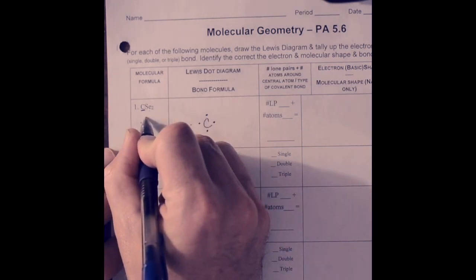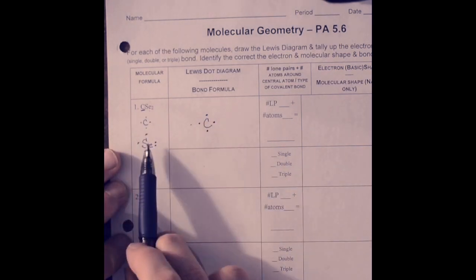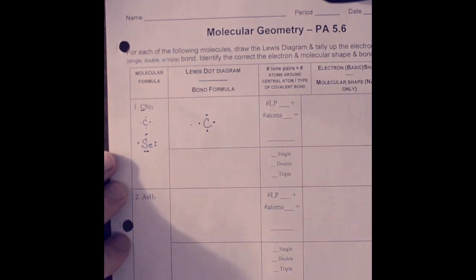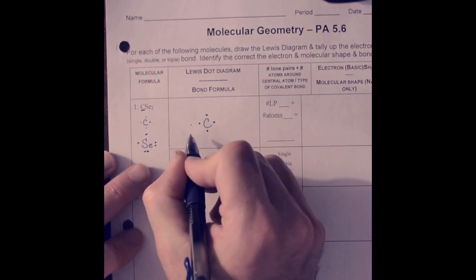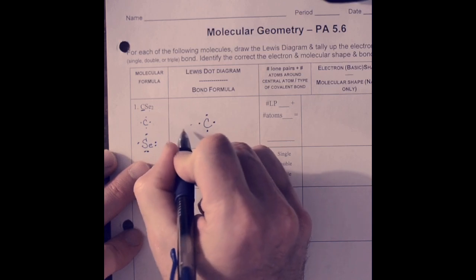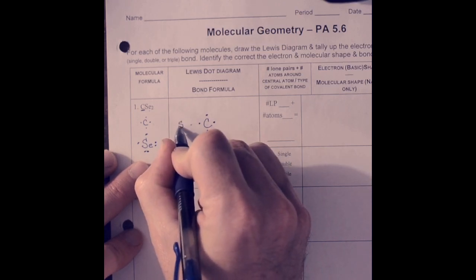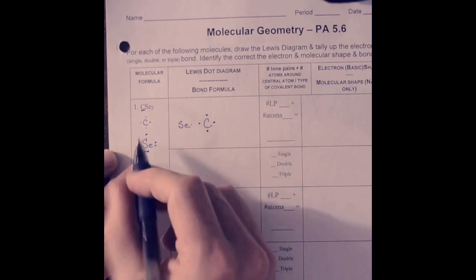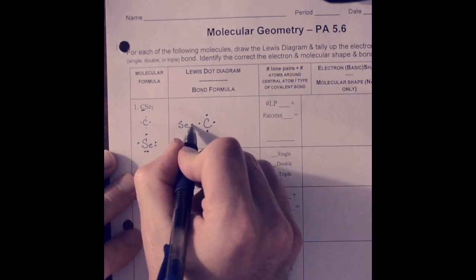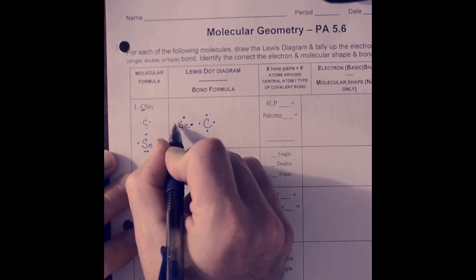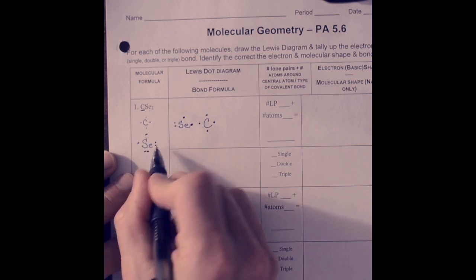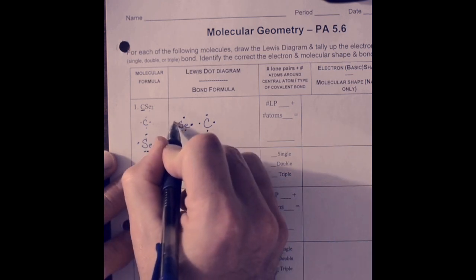You can put the single ones over here just so you can see them, so you know how to put them together. So we know that selenium has 2 single spots, and we know we have 2 pairs of electrons.